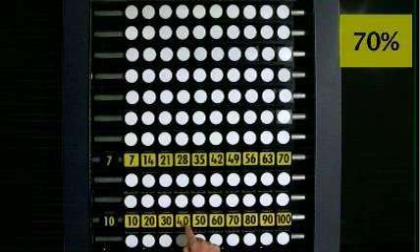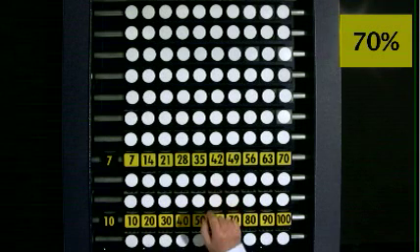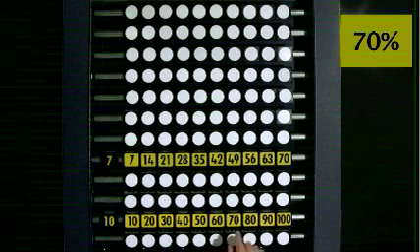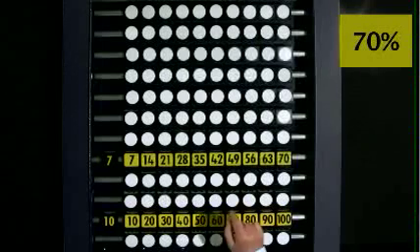70% of 40 is 28. 70% of 60 is 42. 70% of 80 is 56.